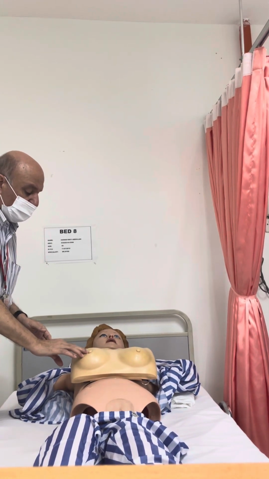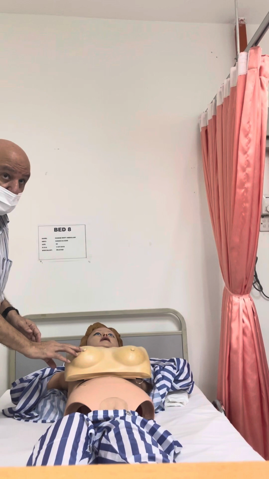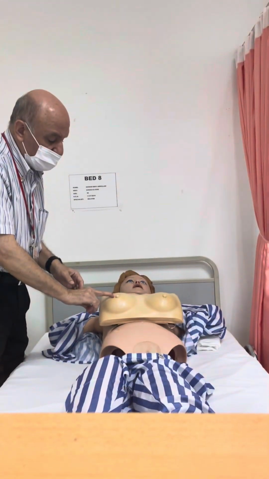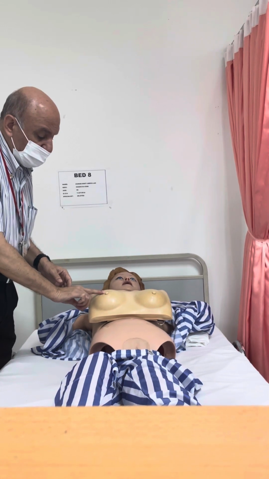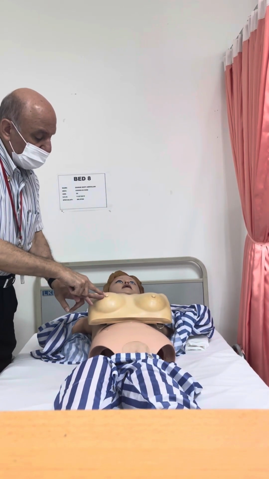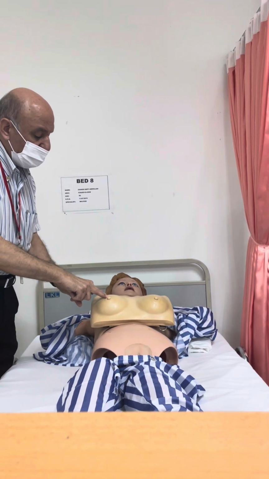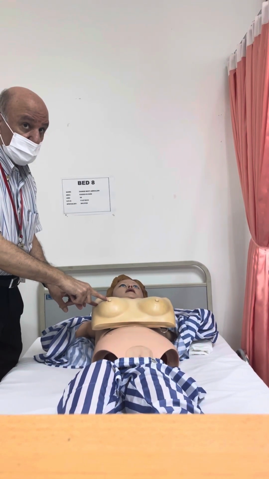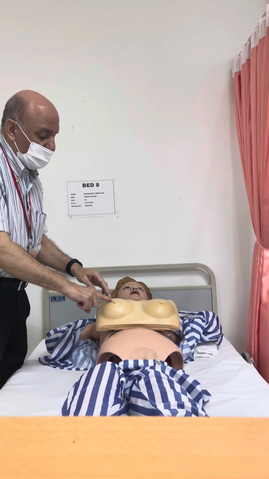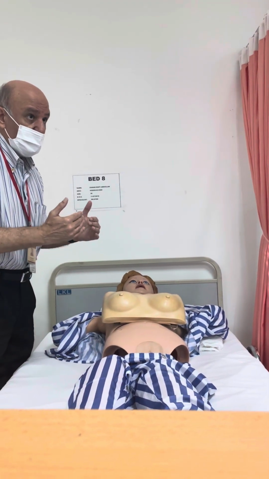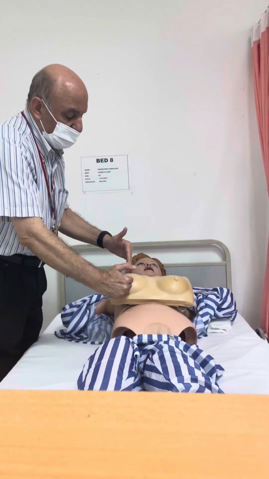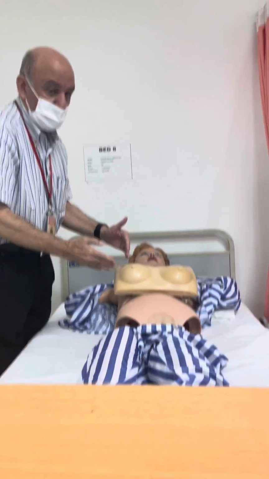Now, this lump is located in the right breast, and the lump is centered in the right upper outer quadrant, because in order to give the location or the site of the lump, we divide the breast into 4 quadrants.